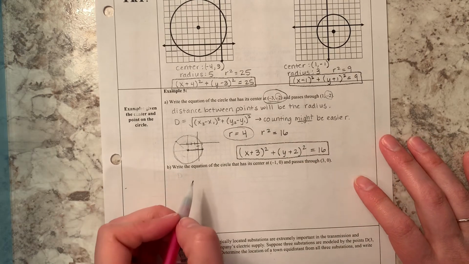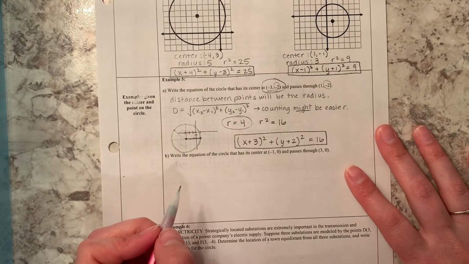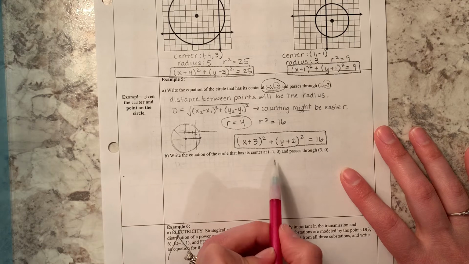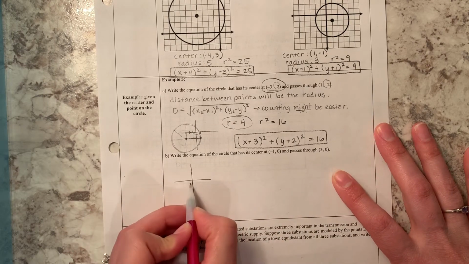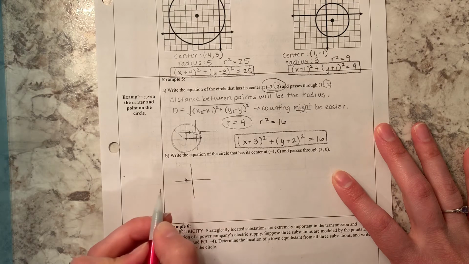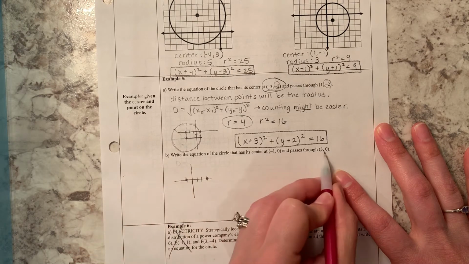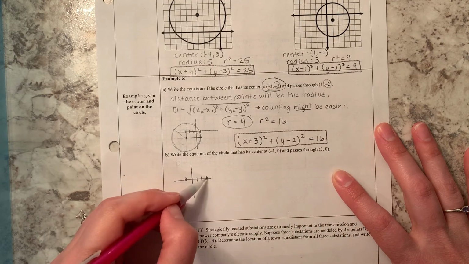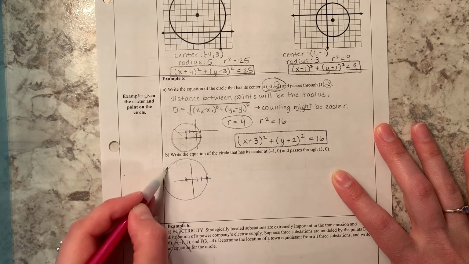All right, I'd like you guys to pause the video and try part B on your own, and then press play and see if you get it right. This question is almost the same as the previous question, so I'm going to go ahead and plot the center, (-1, 0), and then I'm also going to plot the point on the circle, (3, 0). So if you can picture it, it does something like that.